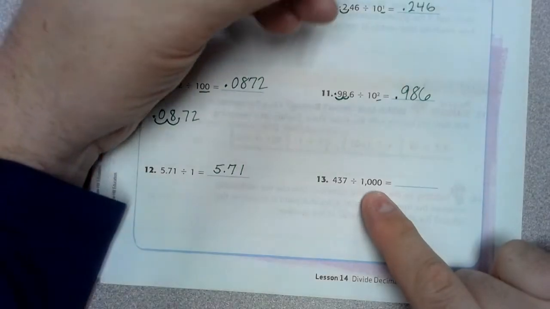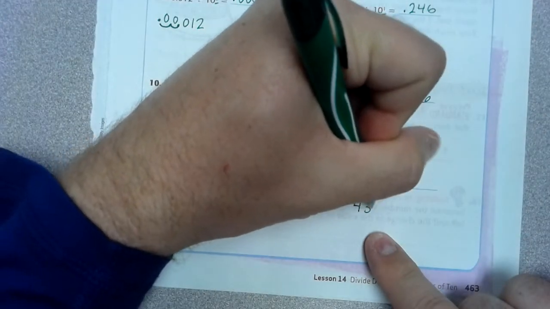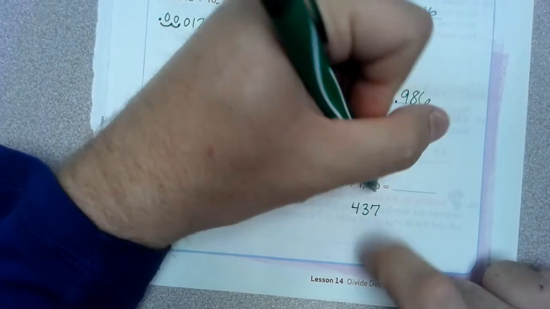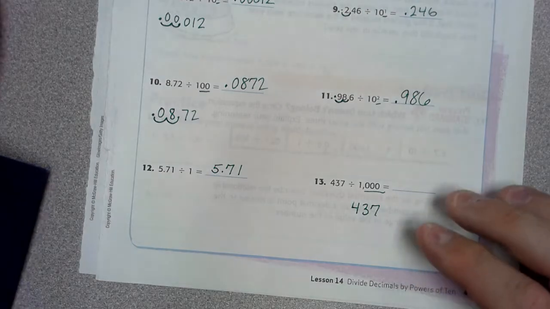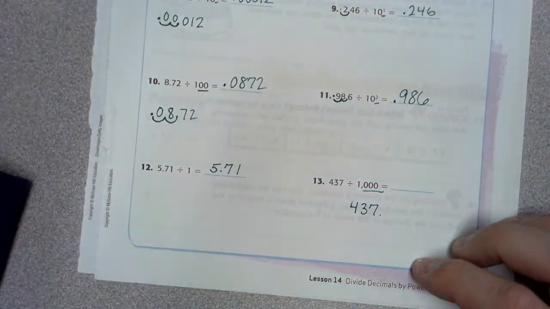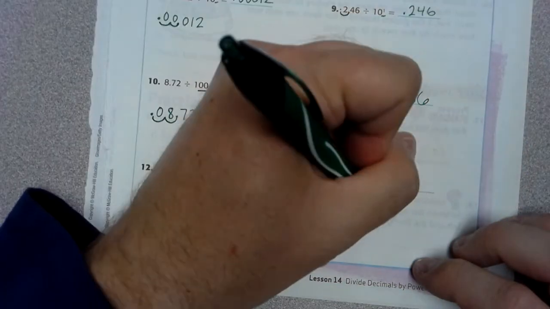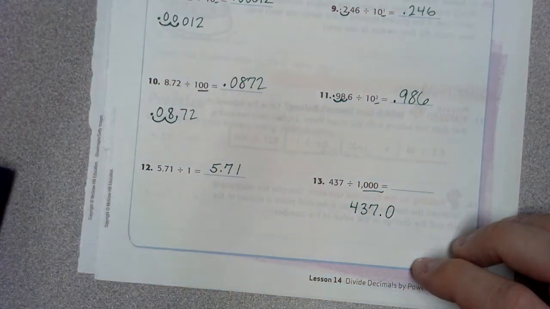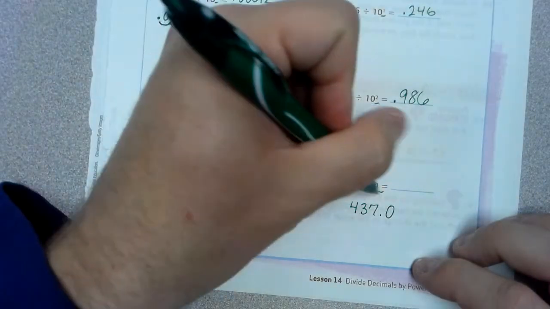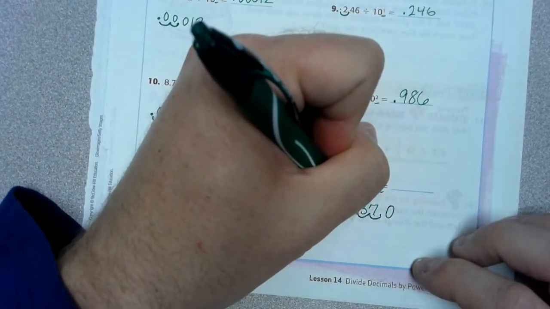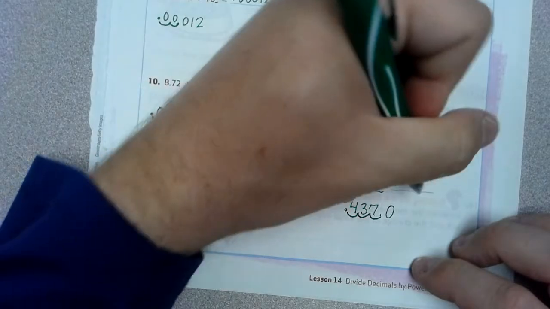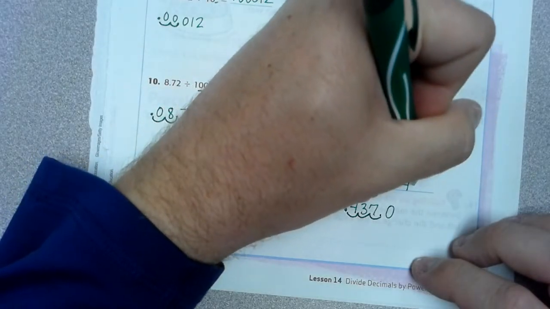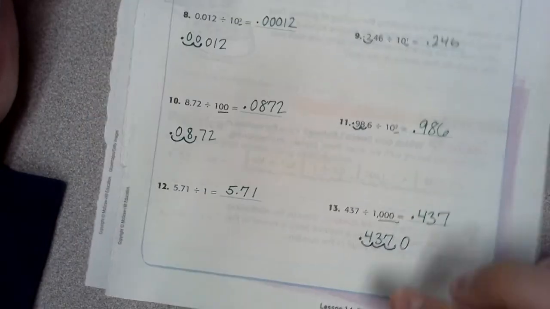And then this one right here, we start out at 437, and then we have 3 zeros. Now, some of you say there's not a decimal. Technically, there is. It's right there, right? Because that would be the answer, right? So you're going to move this over 3 zeros. So you can say 1, 2, 3. So the answer is decimal 437. And you don't need to add that 0 because that wasn't there to begin with. Okay.